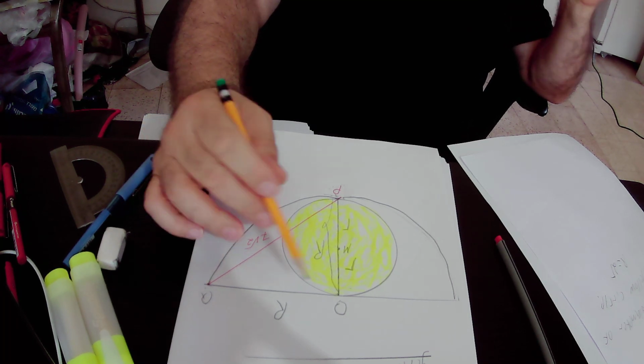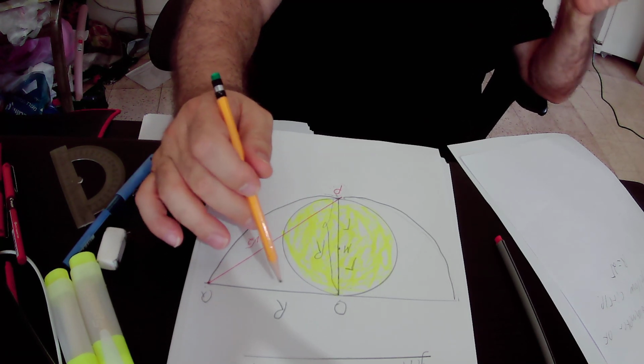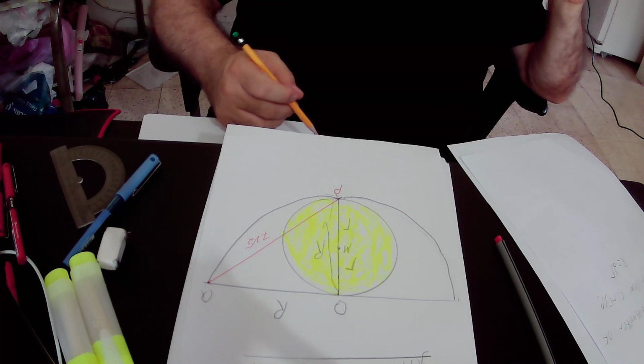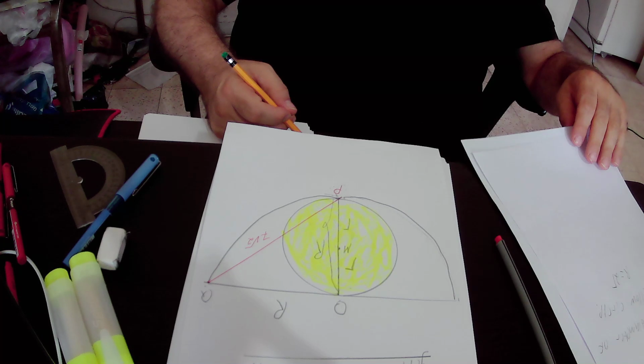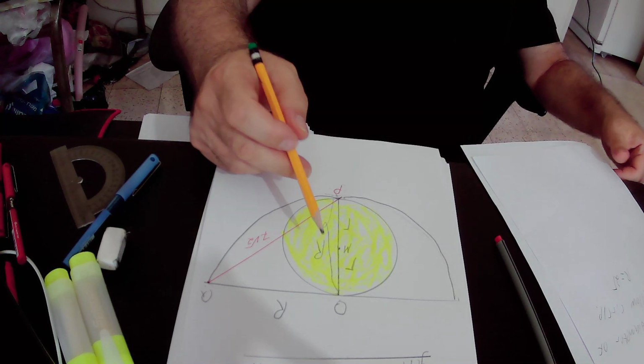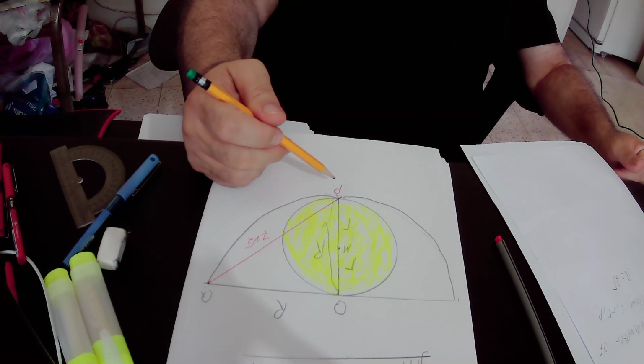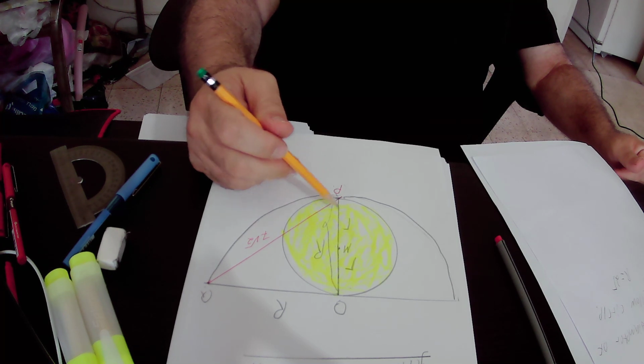For that reason, OQ is the radius of the semicircle. So actually, I will draw again the triangle POQ.